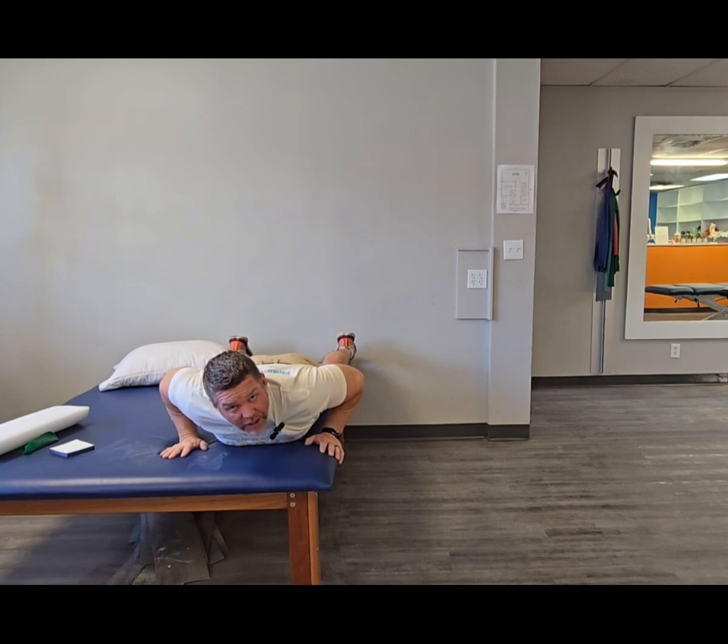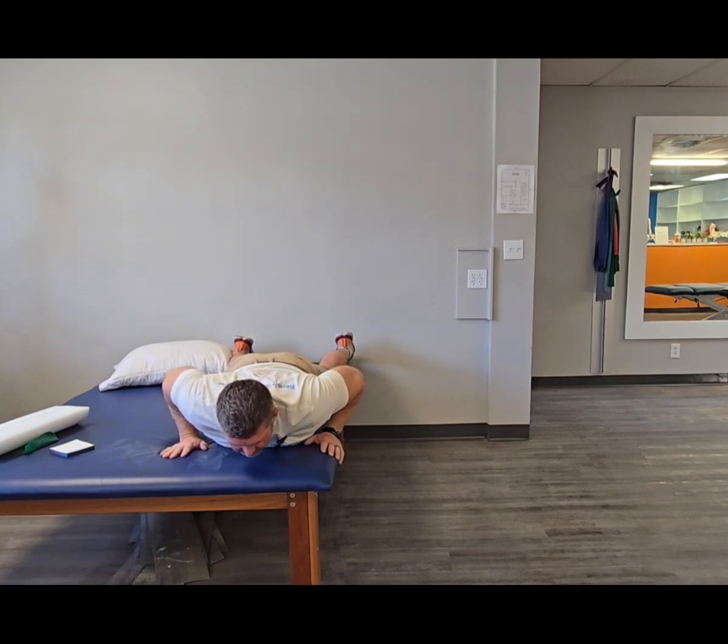Don't hang there. It's not a stretch. Remember, this is not a sustained thing. It's a pressure on, pressure off. Okay, stay relaxed. Whew, okay, pain calm back down to 5. Okay, come up.